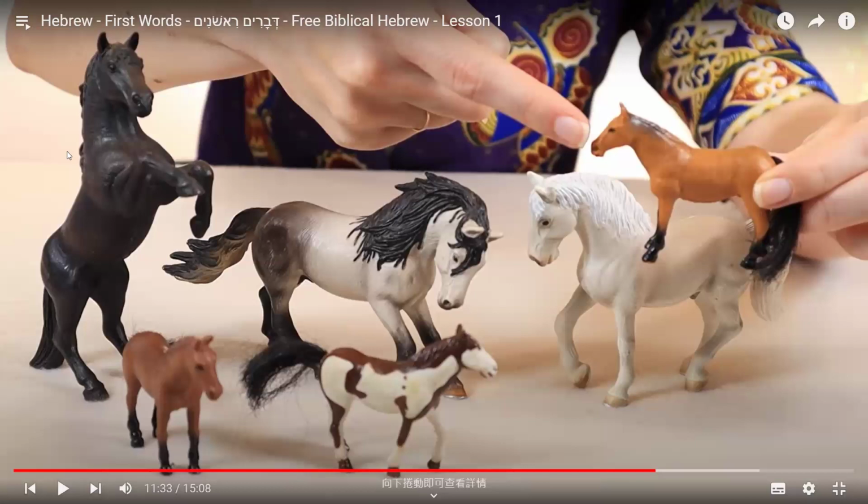You have a noun here and an adjective here, and the gender must match. So we have par with gadol, para gadola.